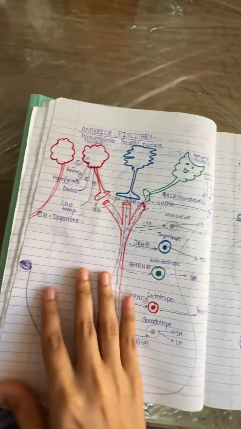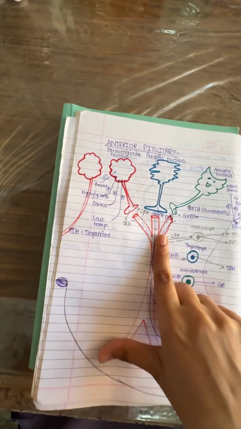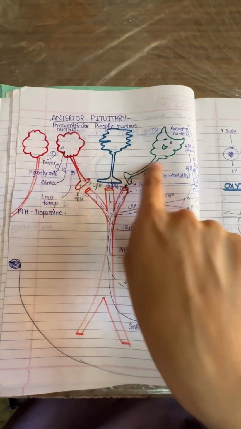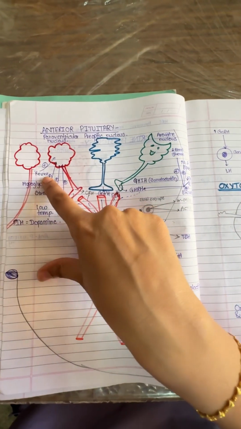Now, you have the anterior pituitary, in which there are three main nuclei.